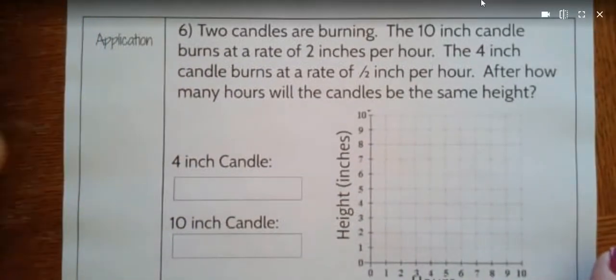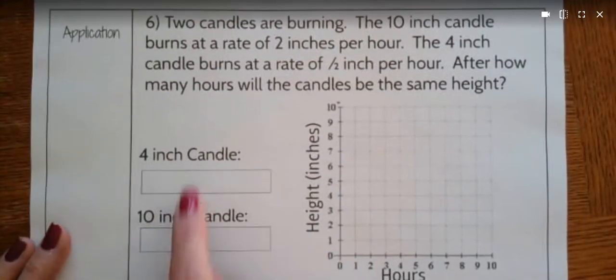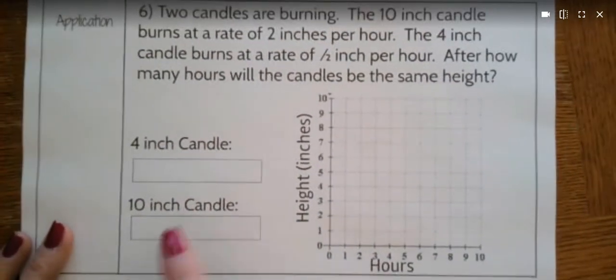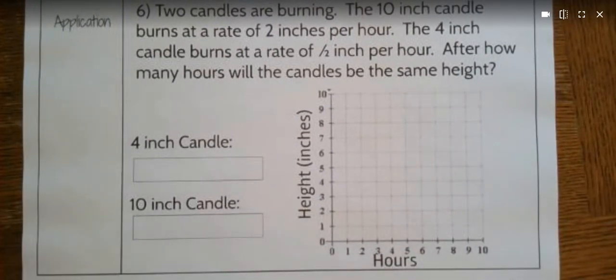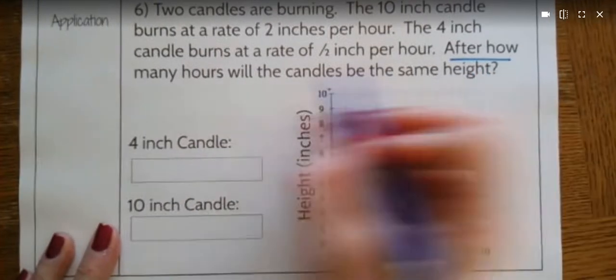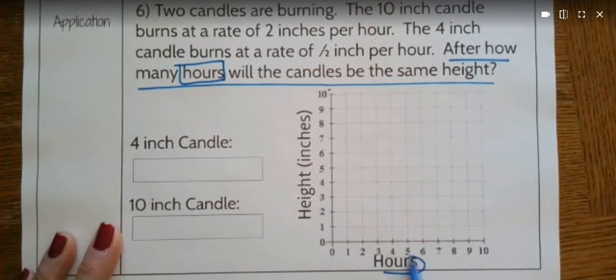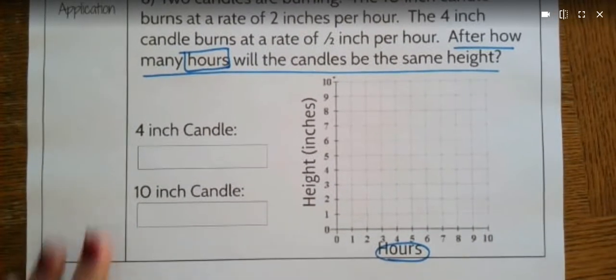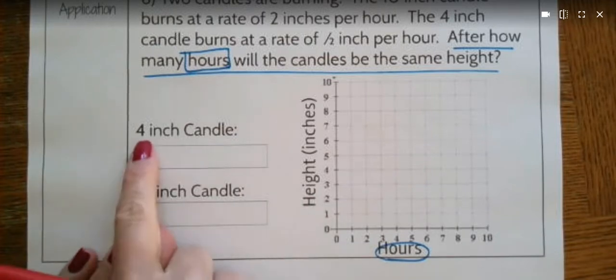Okay, we can write a linear equation that describes the burn rate for each one of the candles. And then we can take those equations and graph them on a coordinate plane to see after how many hours they are going to be the same height. So our question is, after how many hours will they be the same height? So we're going to be looking down here for hours. So let's start off by writing an equation for the 4-inch candle.